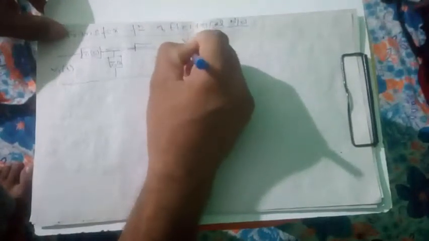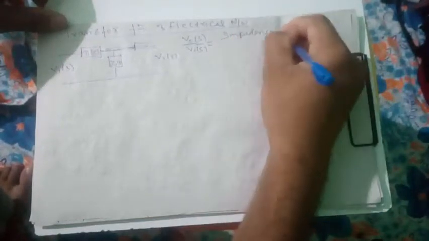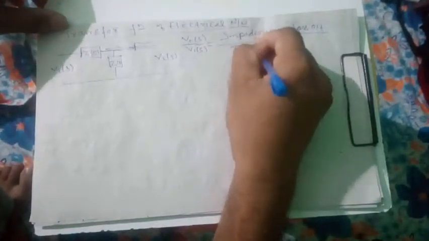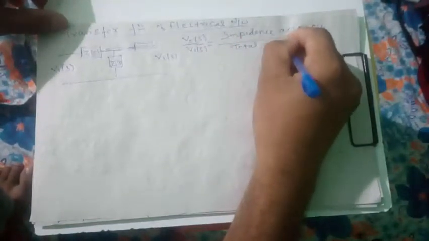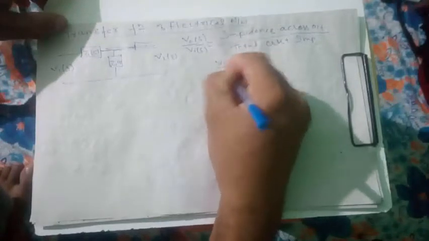Okay, here then V0 by Vi is nothing but impedance across output upon total circuit impedance. ये फाइंड करना रहेगा इस टाइप का नेटवर्क्स के लिए हम ऐसे ही करेंगे.